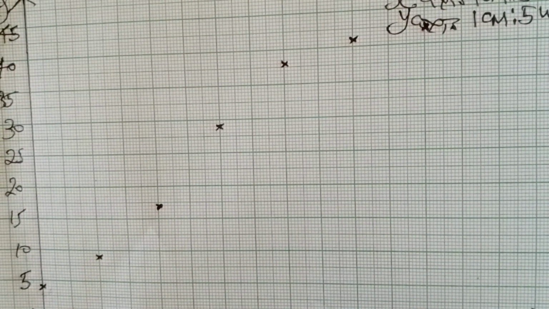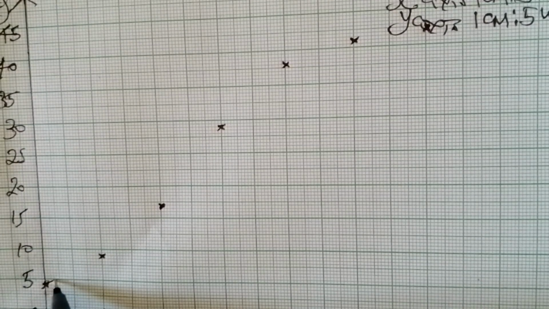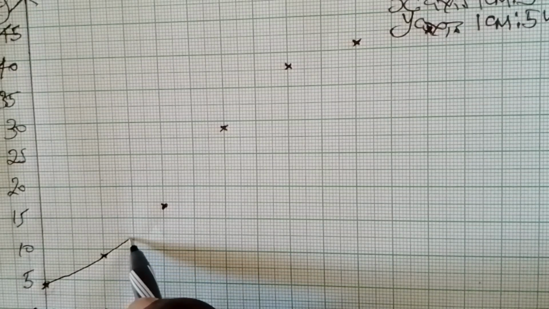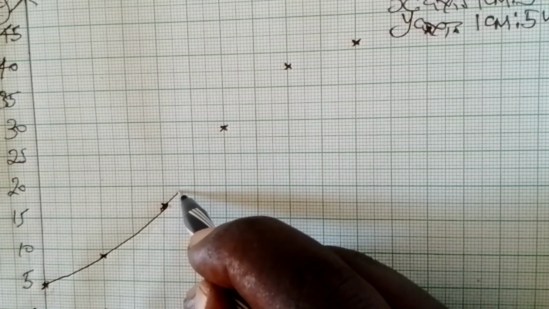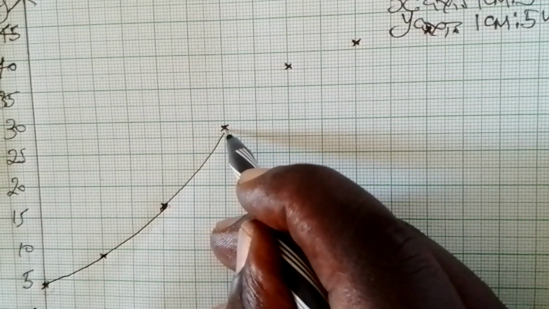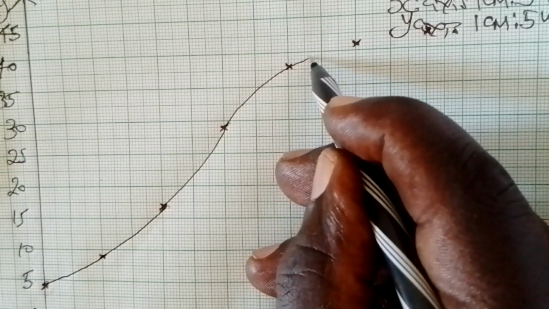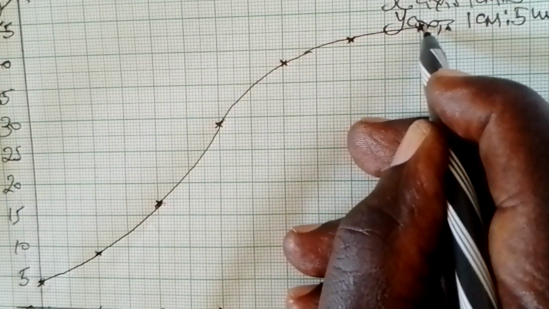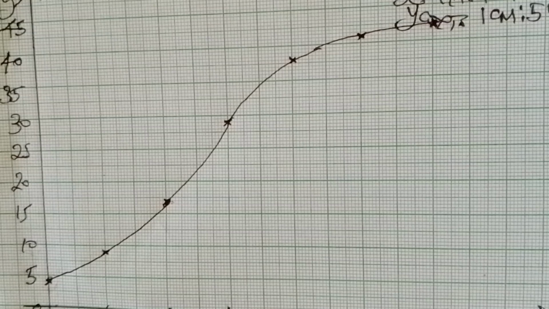Therefore, you now join these points using a smooth curve, until you reach the end point, like that. So that is our ogive curve.